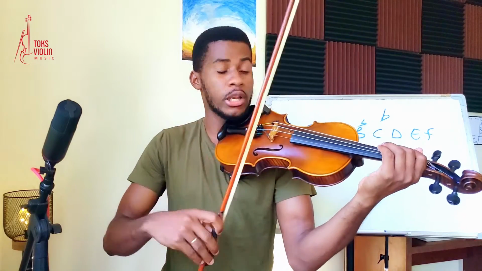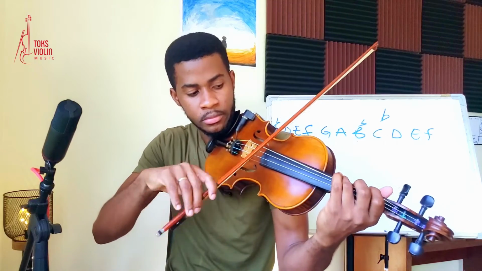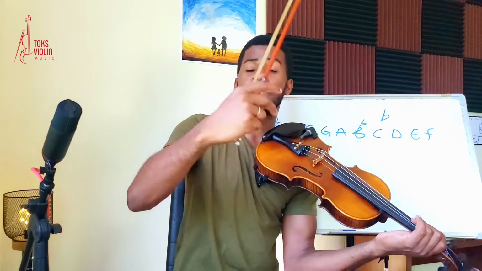So having gone up and down, try to mix it up by going beyond the last note or a little lower than the first note. For example, it's still key of F, right? We're still playing notes of F.